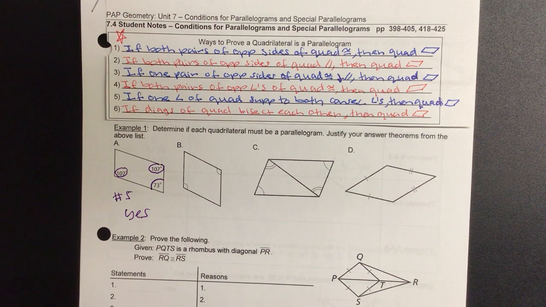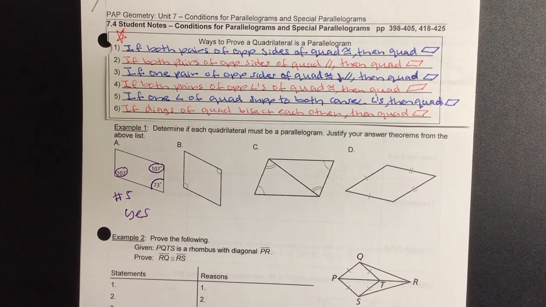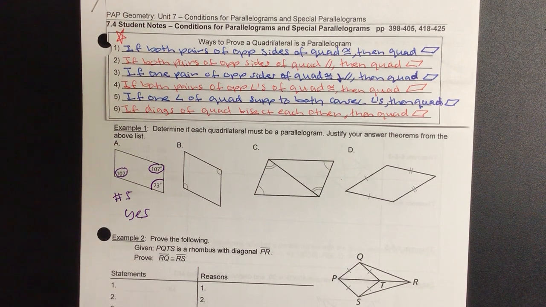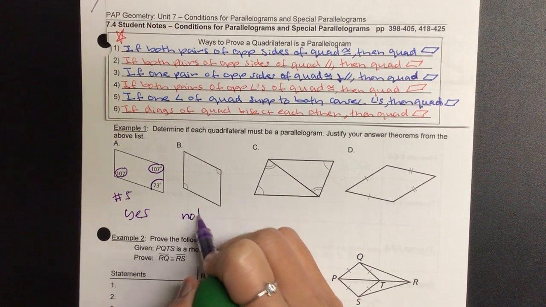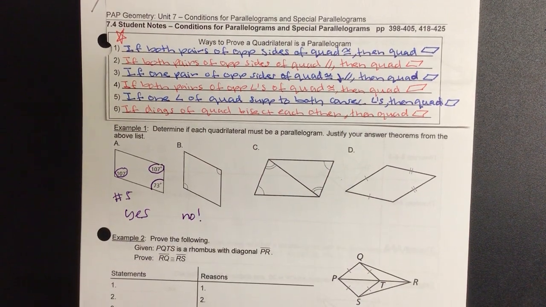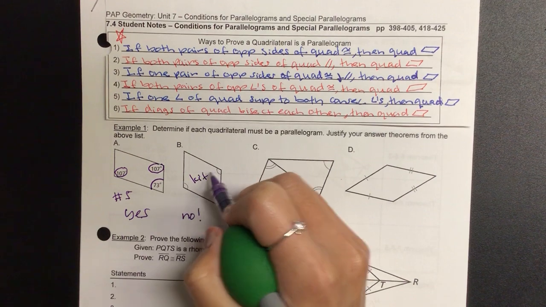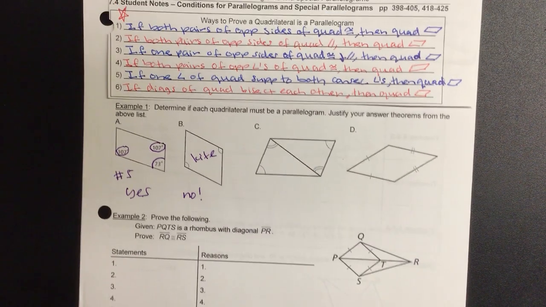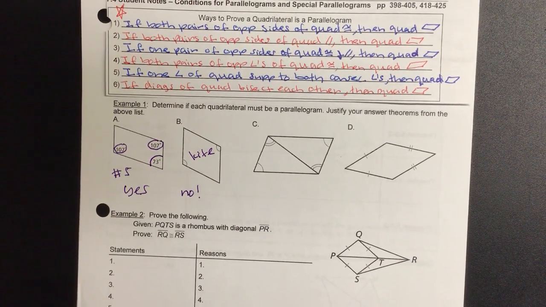For B, I only have one pair of angles that are congruent. Only one pair. Does that satisfy any of the conditions? Didn't it say both pairs of the angles? So this one is a no. And I know we didn't cover this topic, but this is actually going to create a kite. And if you're like, well, we're not there yet, you don't have to write the kite.